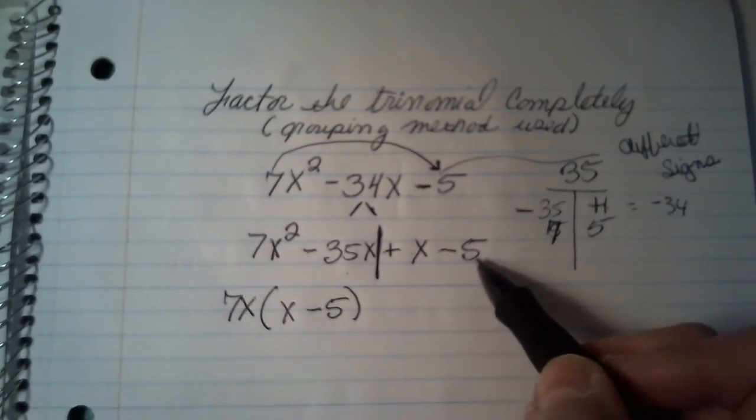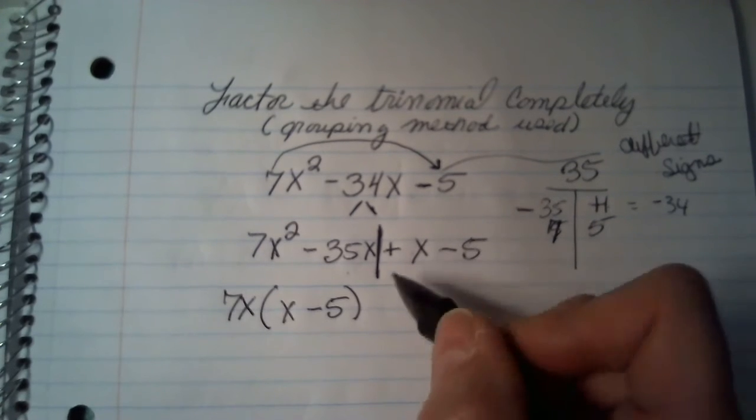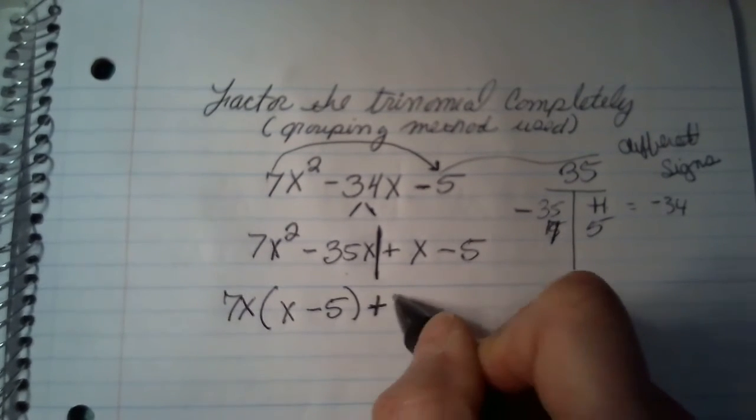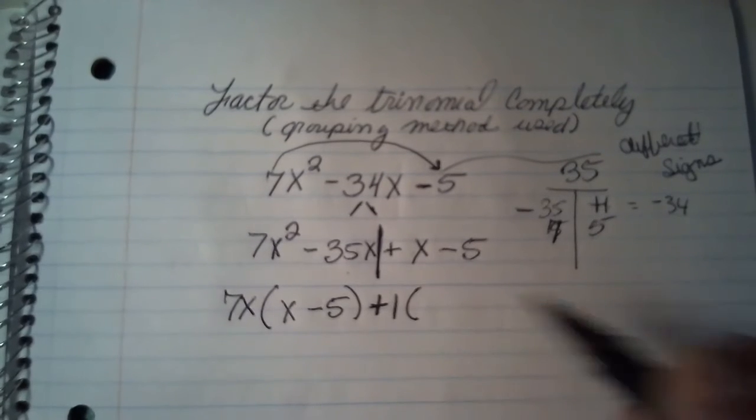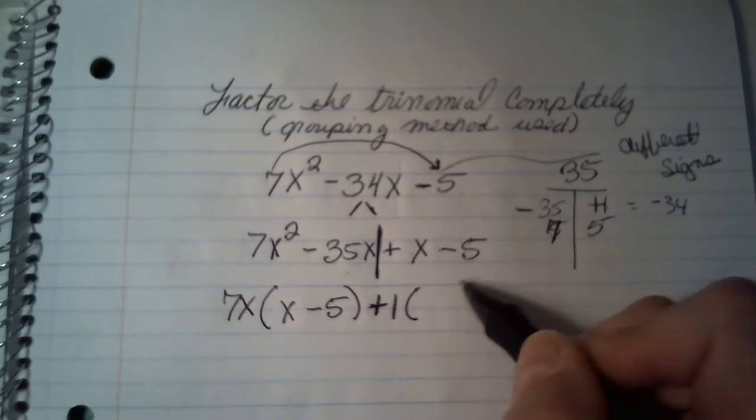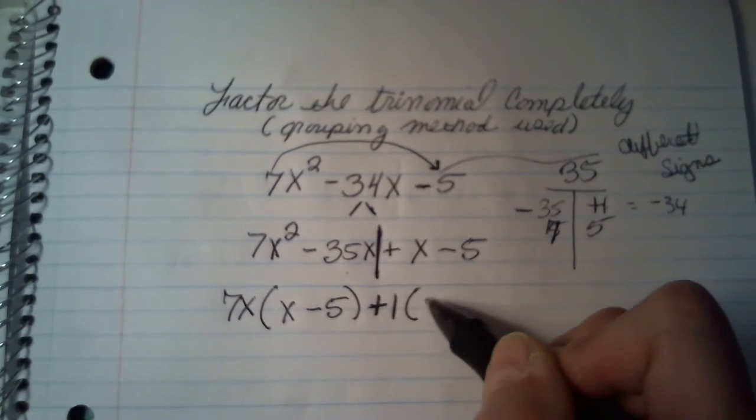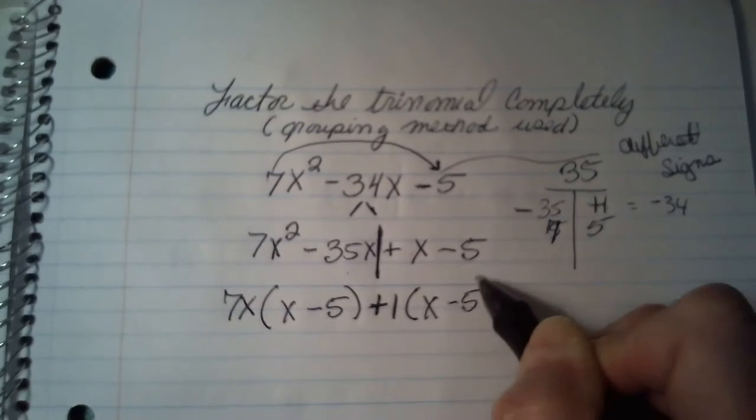My last two terms don't have anything in common. They're both prime. They have no common factor. So what I'm going to do is just put a plus 1, because anything times 1 is itself. And I can rewrite this as plus 1 times x minus 5.